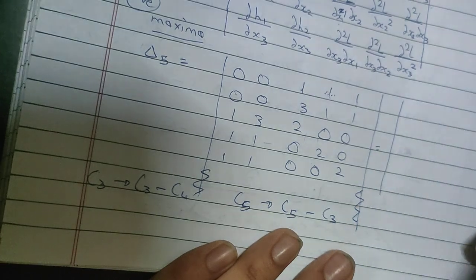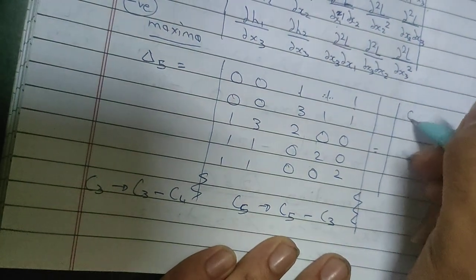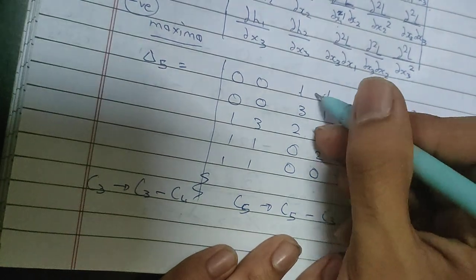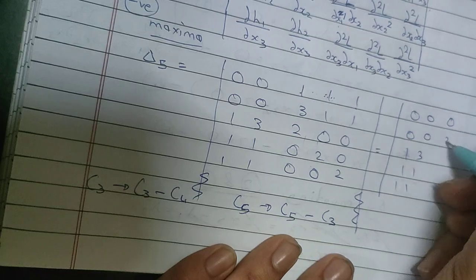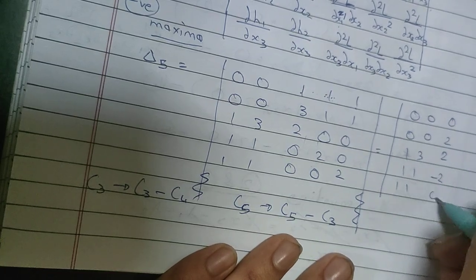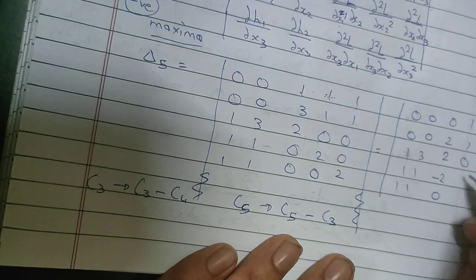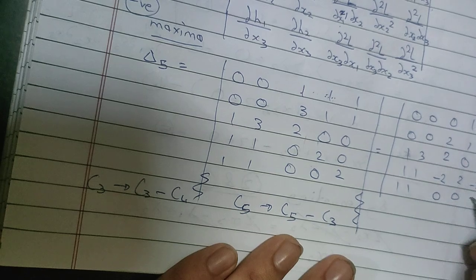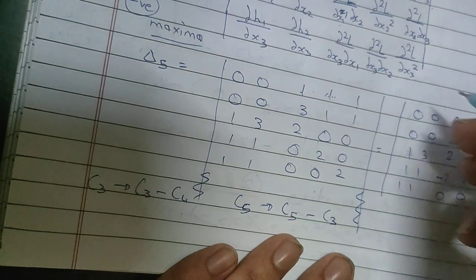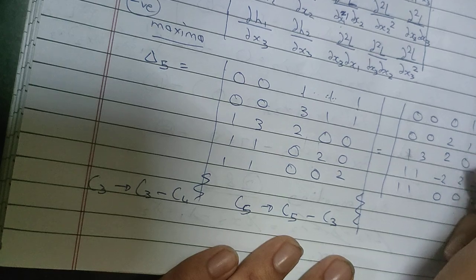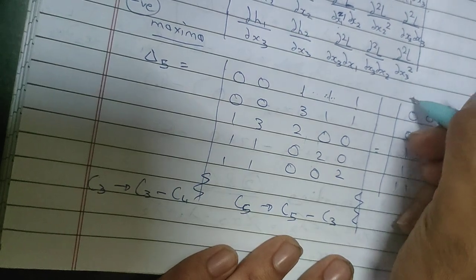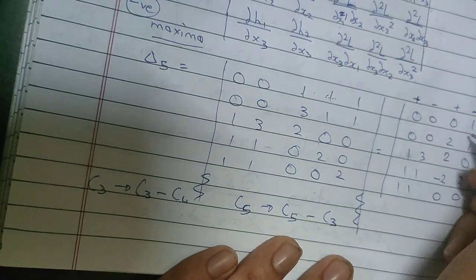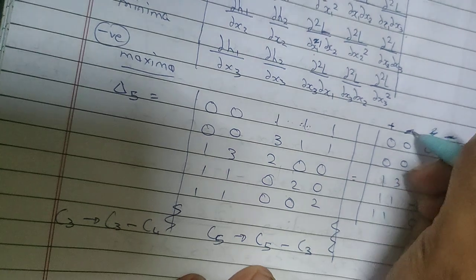So that will give us, the first two columns will remain unchanged. This column, if we subtract, we get 0, 2, 2, minus 2, 0. This column remains as it is because there was no modification made. And this one over here almost becomes 0. Now, for the sign, this is positive, negative, positive, negative. Since there's a negative sign for this one, this is just a trick to remember, okay?